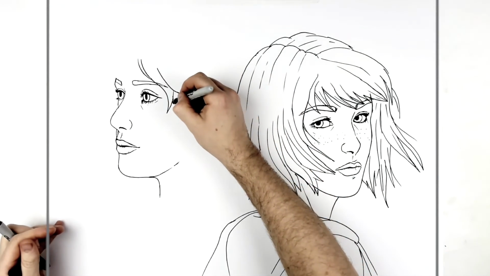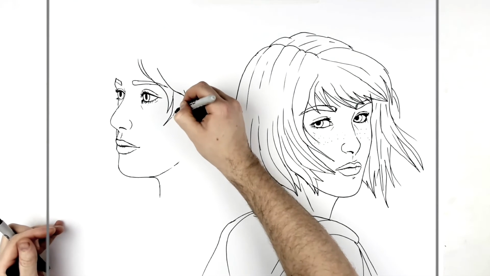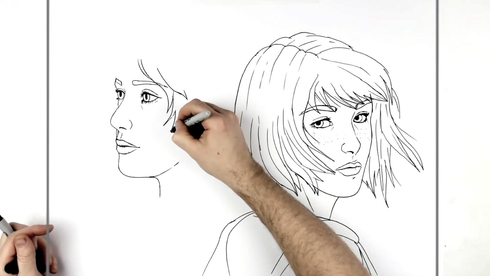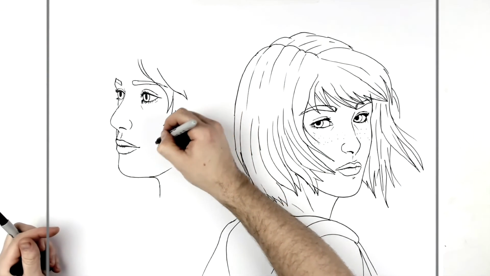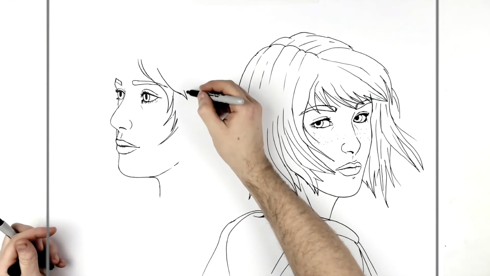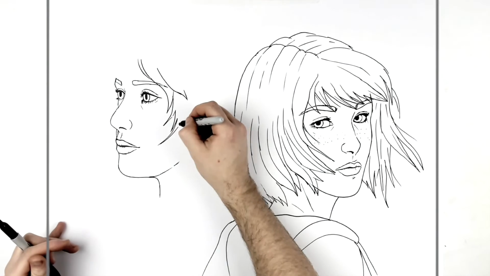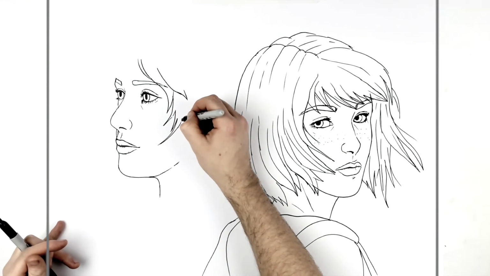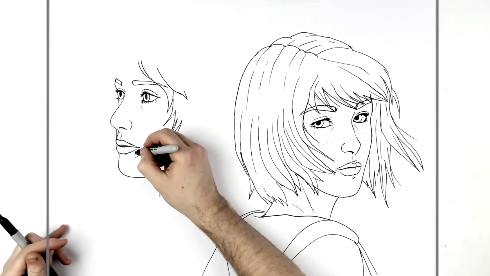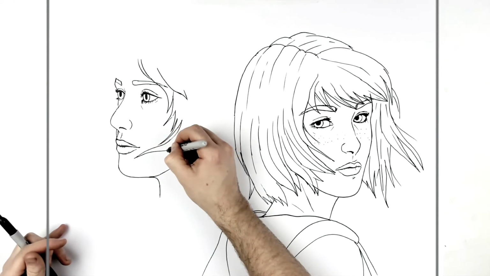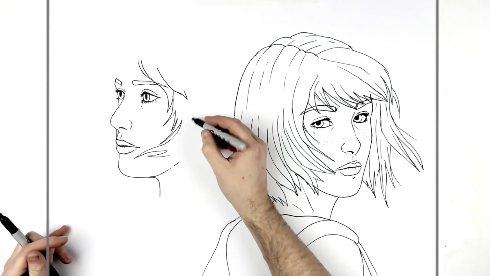Right, and then down onto her face. Eventually comes out, nearly touches her mouth. Back, another one up this way.